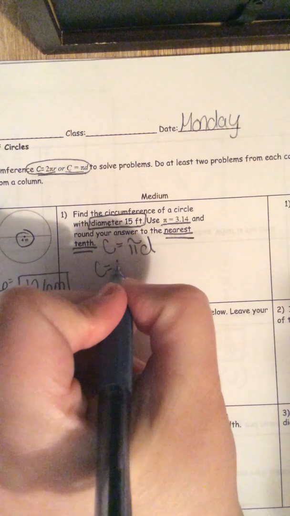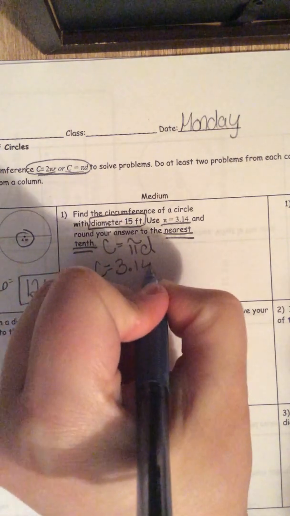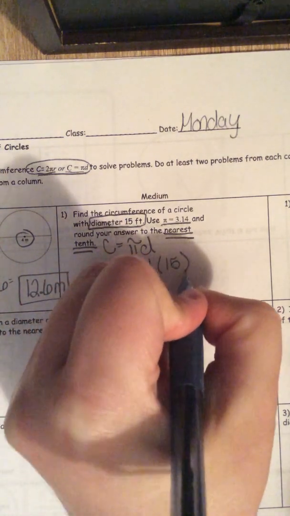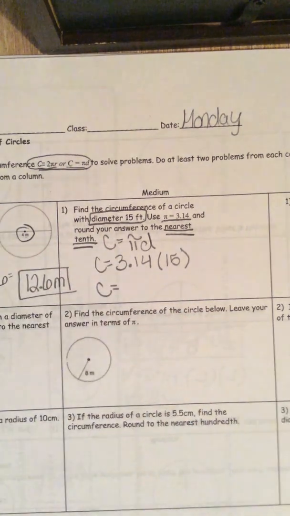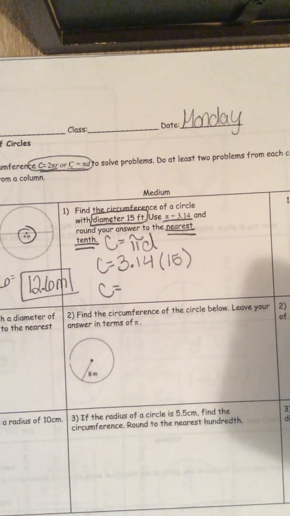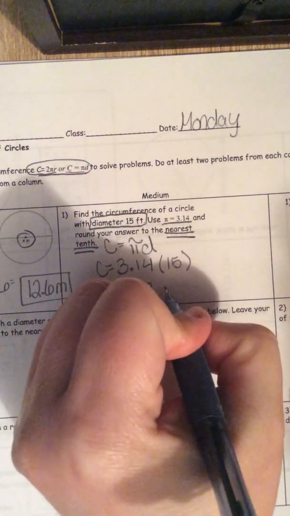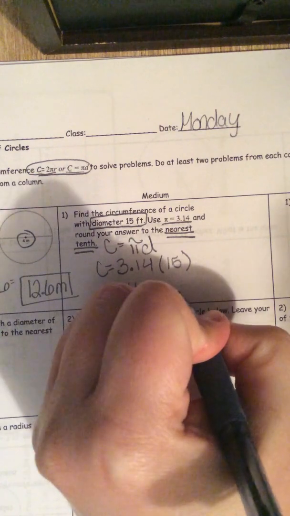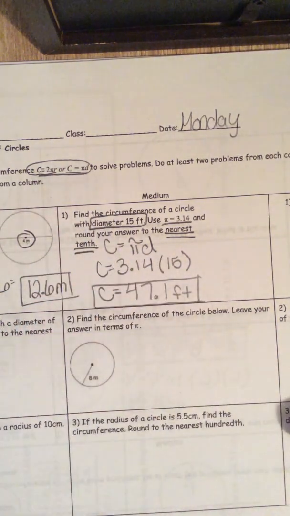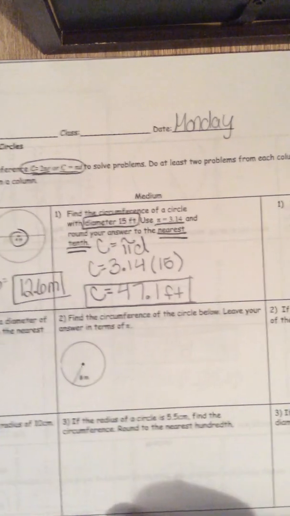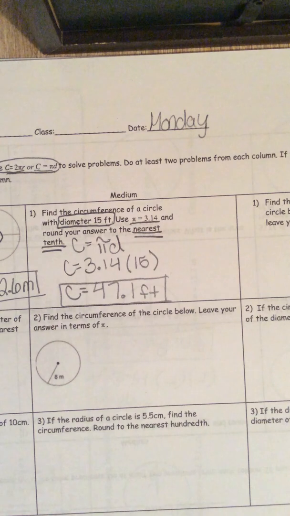So I'm going to plug it in. 3.14 times 15. Get our calculators, 3.14 times 15. It's already rounded to the tenth for me, 47.1, and it's in feet, so I just need to put feet. Remember, you don't need to put feet squared because this is circumference, it's perimeter. You don't square it, it's not the area.